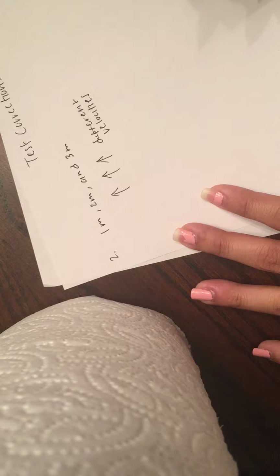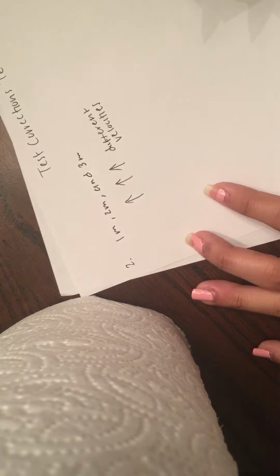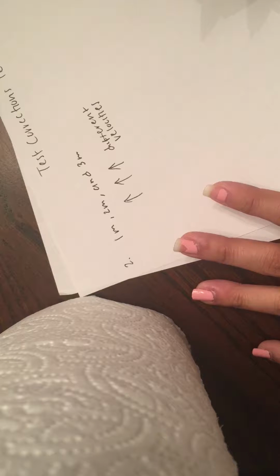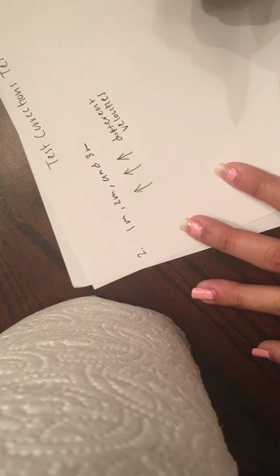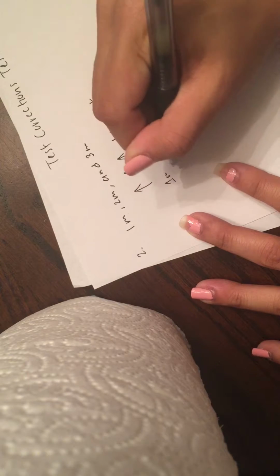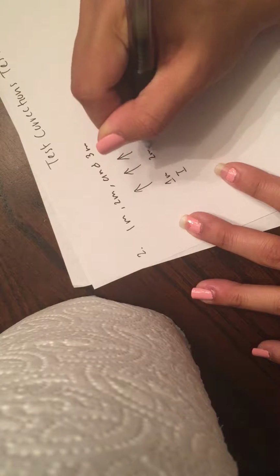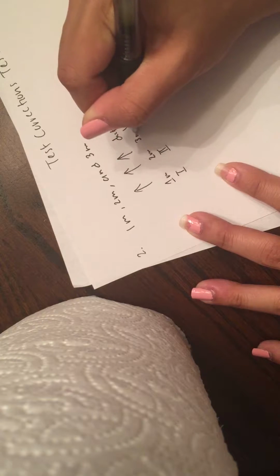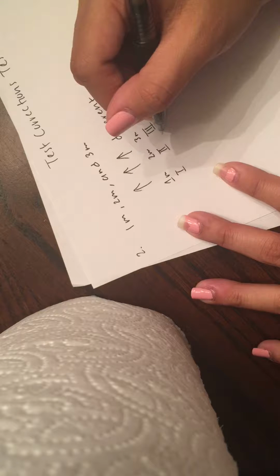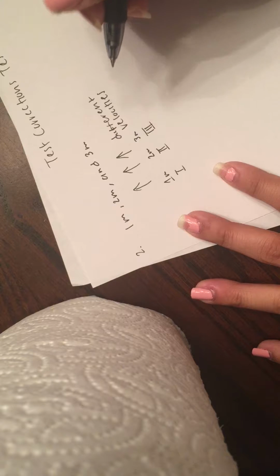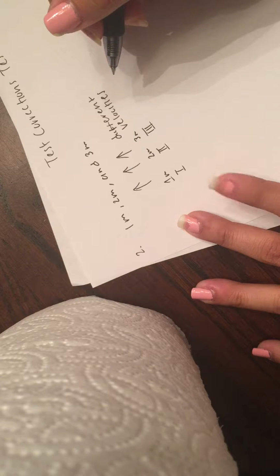The diagram indicates the mass and velocity of each stone. Rank from high to low the maximum height of each stone. Assume air resistance is negligible. So this is 1m, this is 2, and this is 3. Rank the high to low maximum height of each stone.